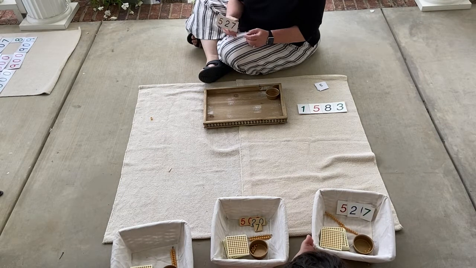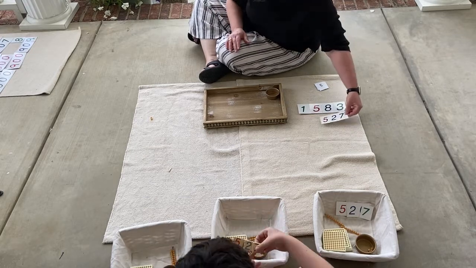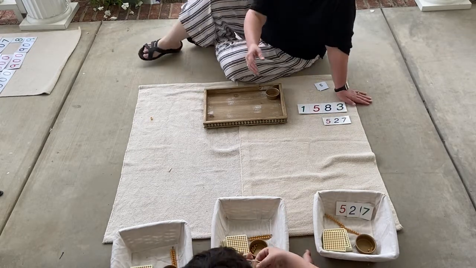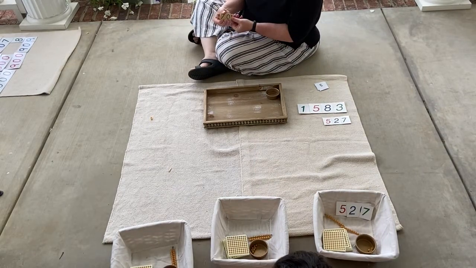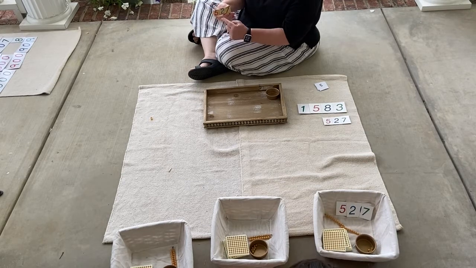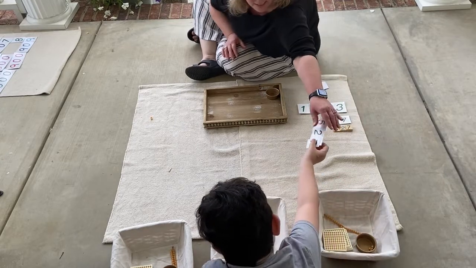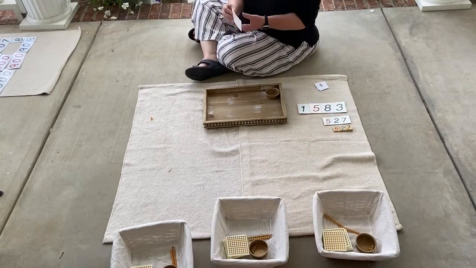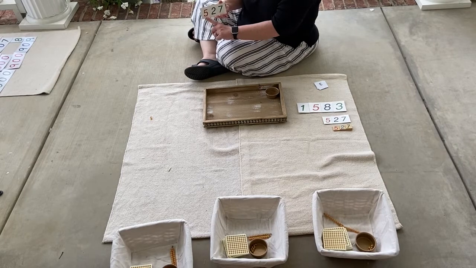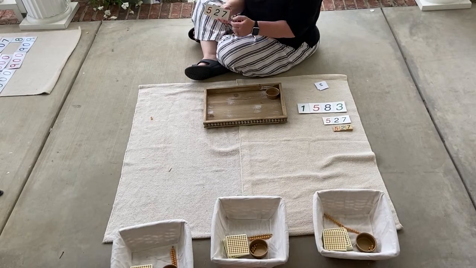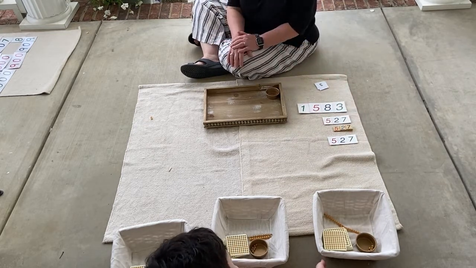Okay. And John, I shared with John 527. Okay. And Sam, can you hand me your cards? And I shared the same amount with Sam, 527. Okay, and Henry. And with Henry as well, I shared the same amount, 527. Okay, so I shared equally with all 3 of you.